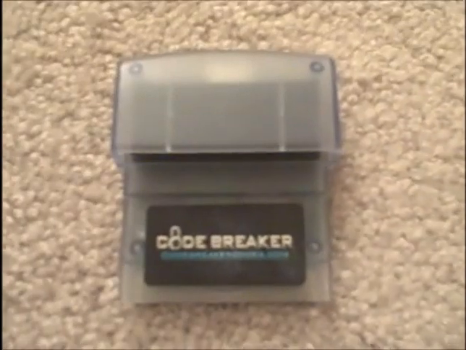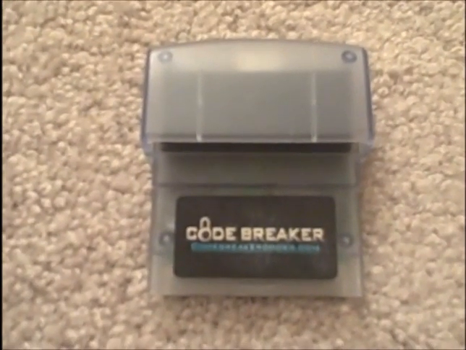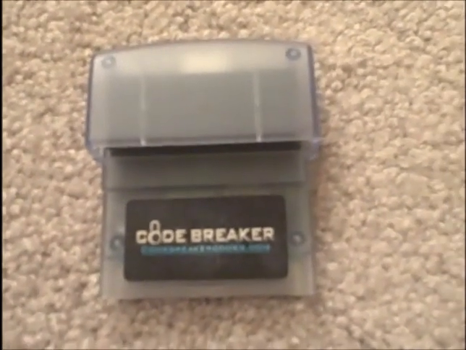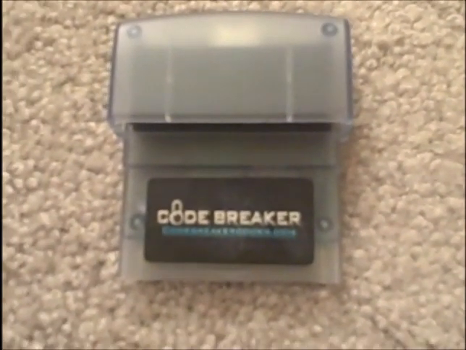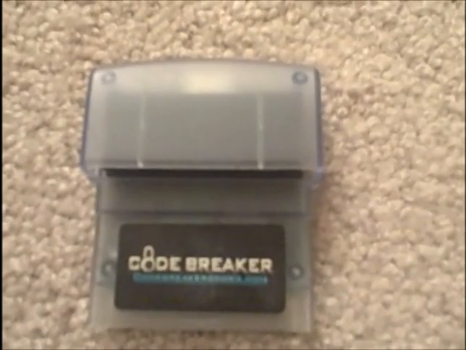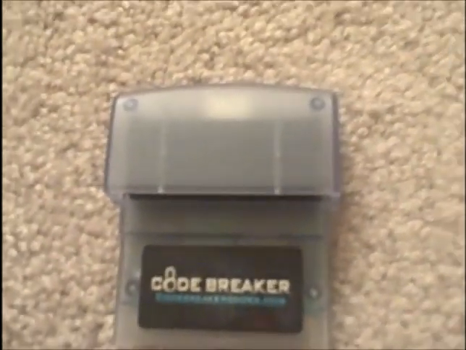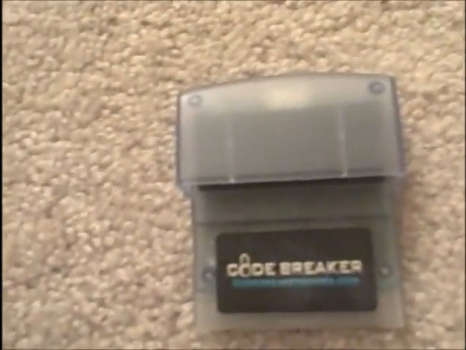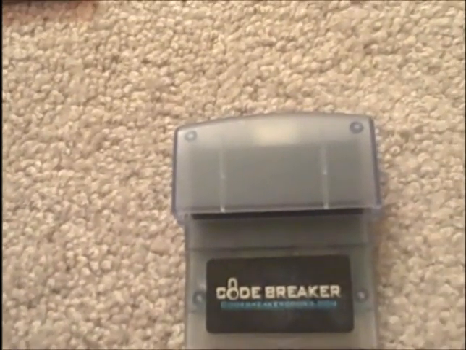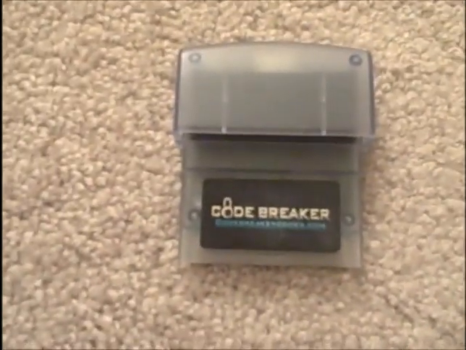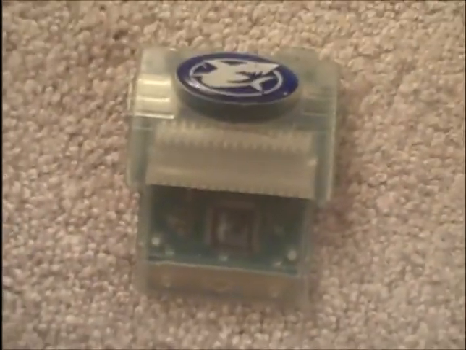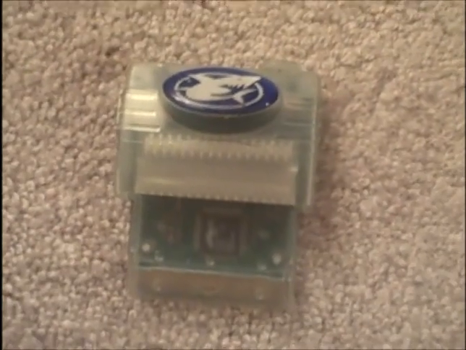So Action Replay, the Datel company that makes the Action Replays for the DS that I've talked about in my other videos, they made the later versions of the Action Replay for Game Boy Advance, and those continued using the Action Replay format. So this guy right here actually uses Action Replay version 1 codes.